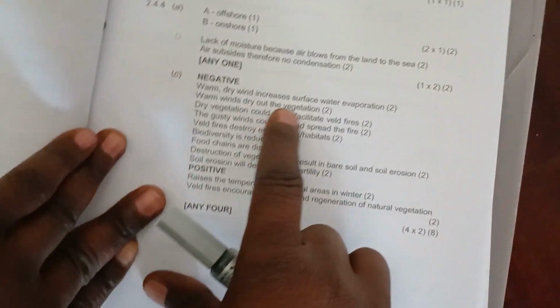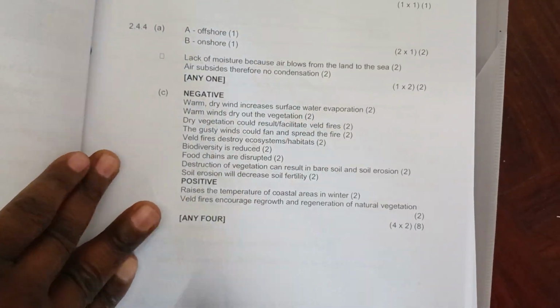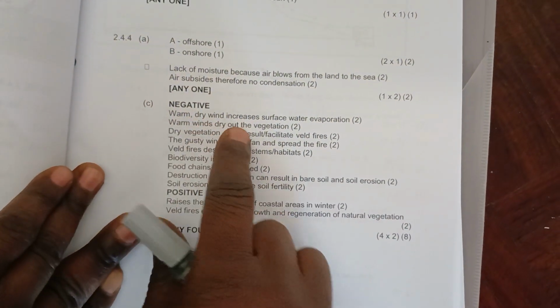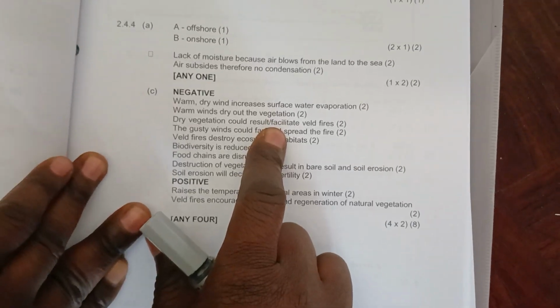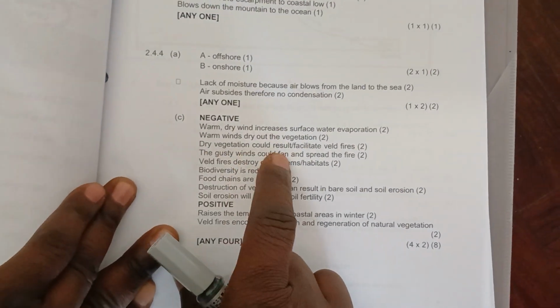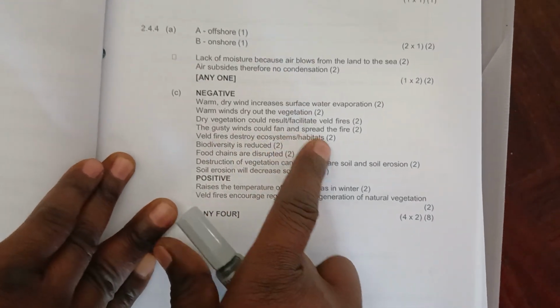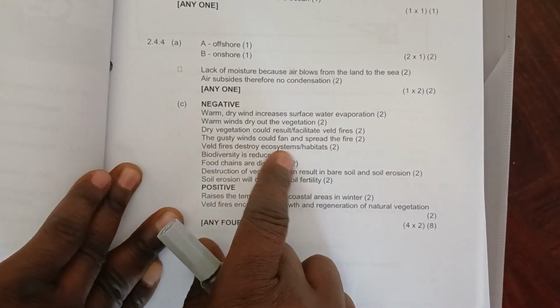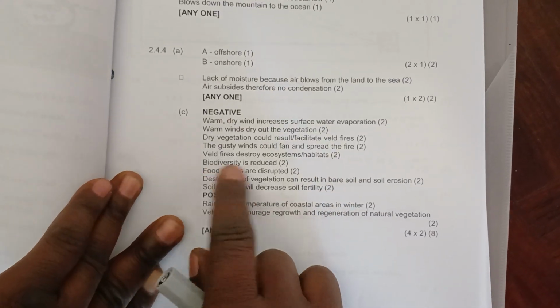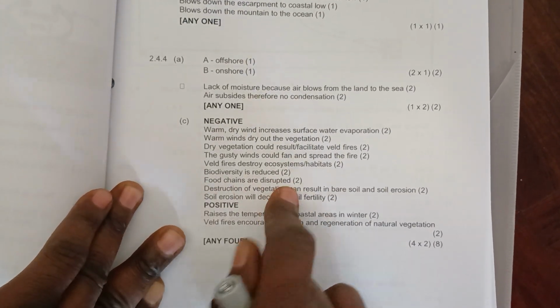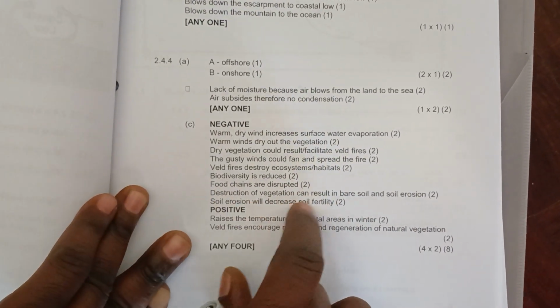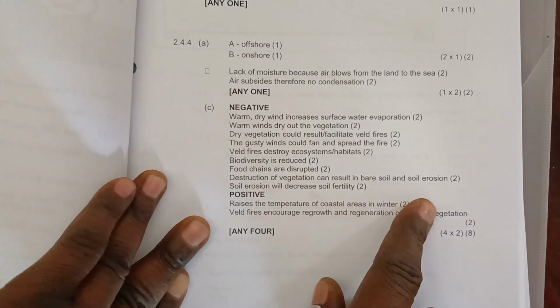Warm, dry air increases surface water evaporation. It's warm and dry. Warm winds dry out the vegetation. Remember, the emphasis is on the environment. Dry vegetation could facilitate veld fires. The gusty winds would fan and spread the fire. Veld fires destroy ecosystems. Biodiversity is reduced. Food chains are disrupted. Destruction of vegetation and soil erosion would decrease soil fertility.